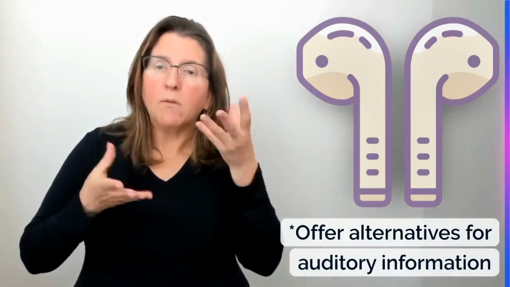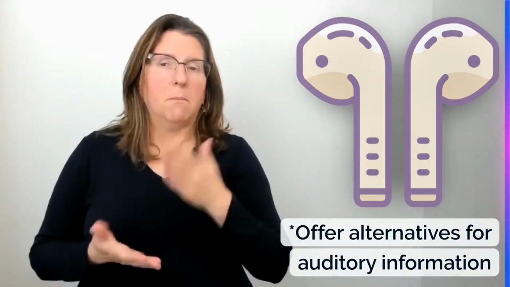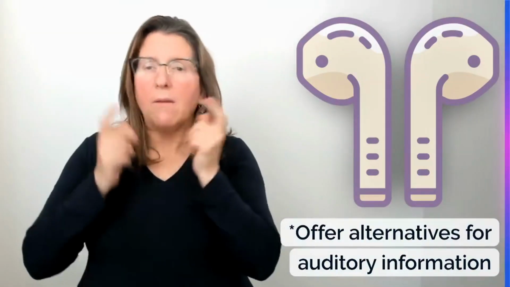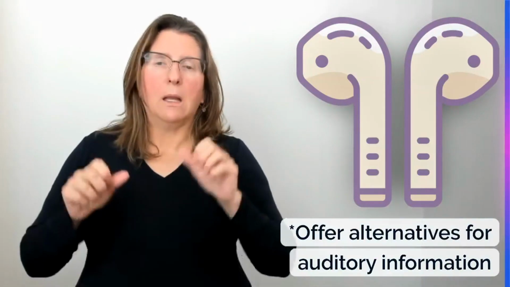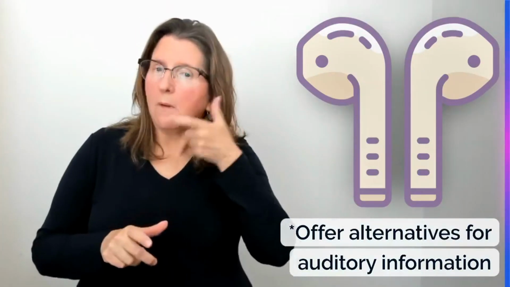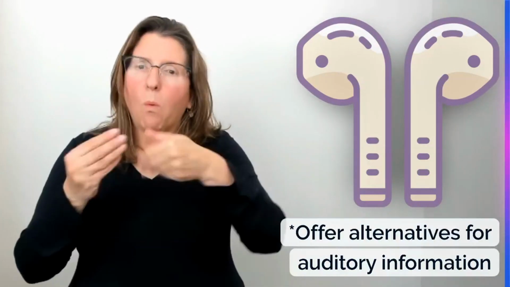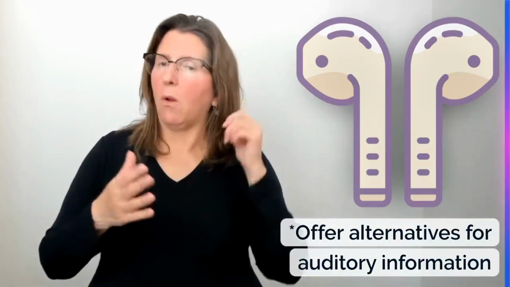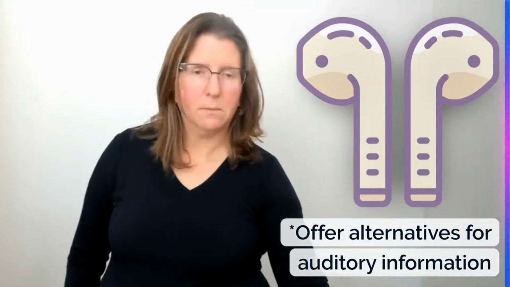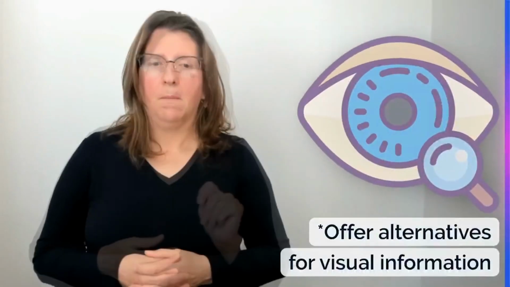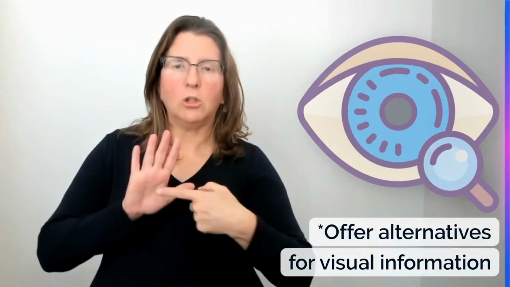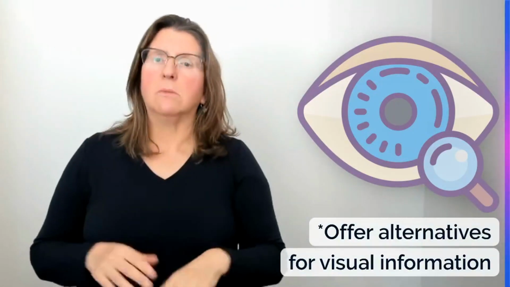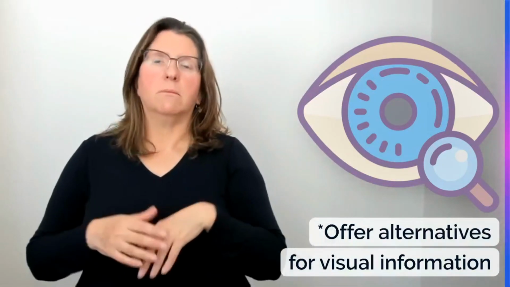Offer alternatives for auditory information. Examples could include students using their personal headphones or earbuds. Teachers could use a headset with a mic to amplify to the entire class. There are several options that can be used to provide auditory information. Offer alternatives for visual information. Examples include video, images, tables, graphs, and so on.